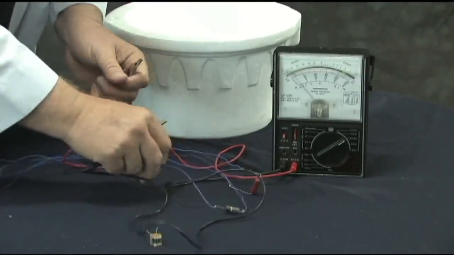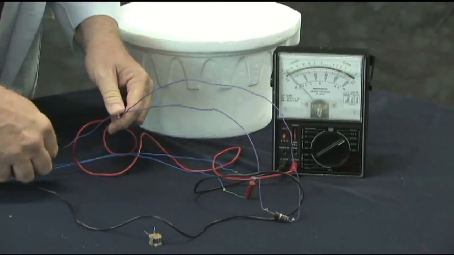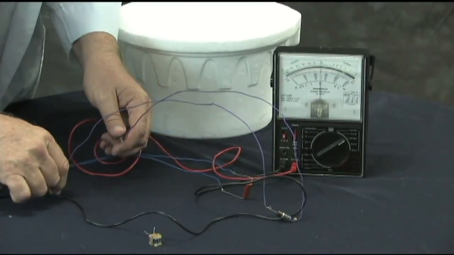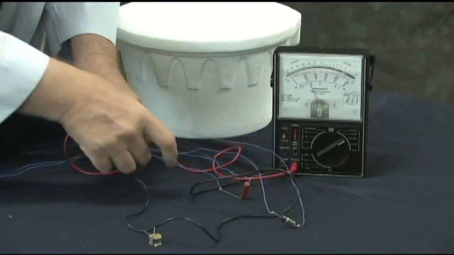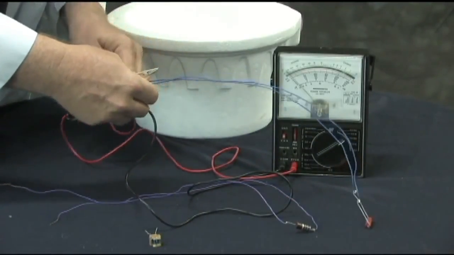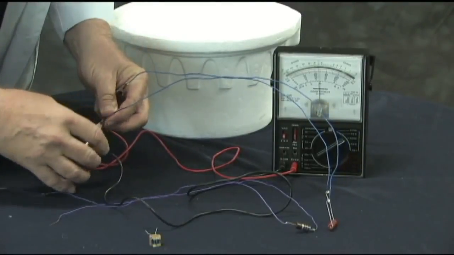Let's move next to the carbon resistor. And the carbon resistor should also read somewhere near the middle of the scale. A little bit higher than our transformer. And then finally, our alloy or precision resistor, again, somewhere near the middle of the scale.